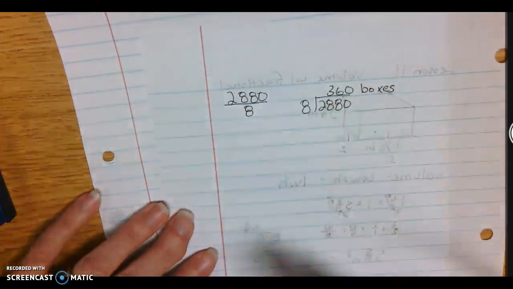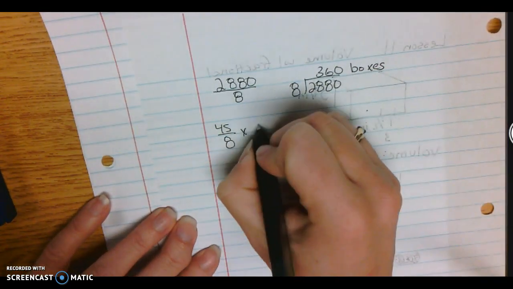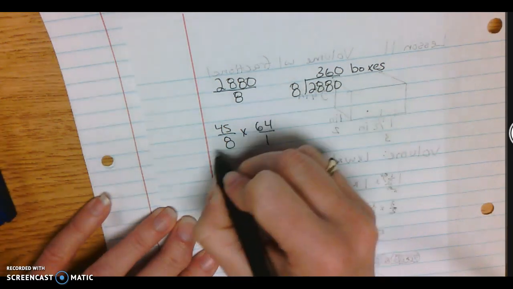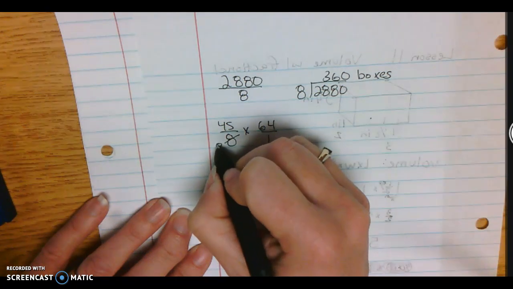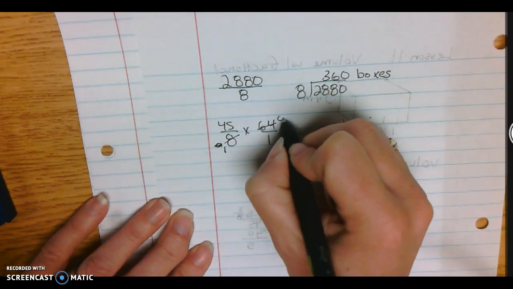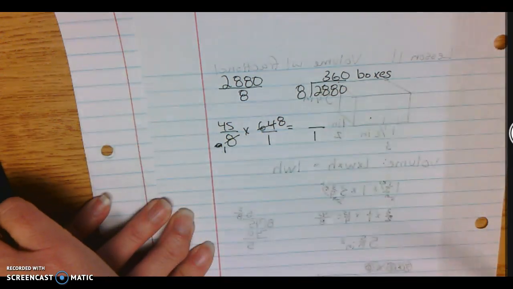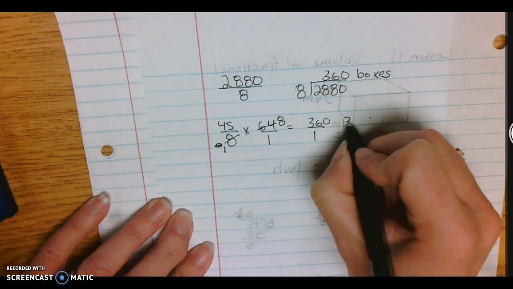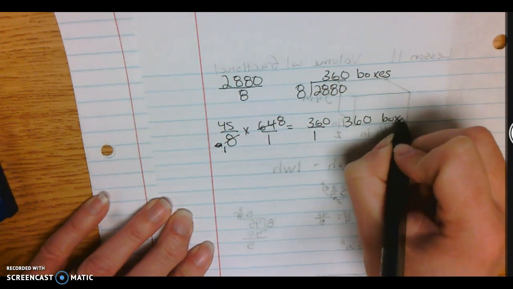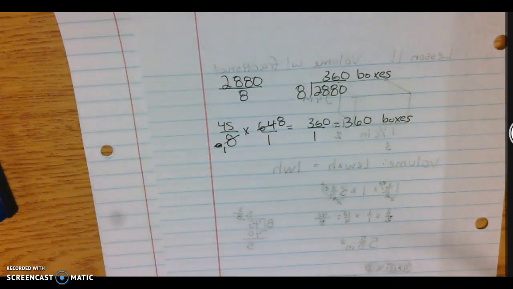Another thing that you could have done, just a reminder, if you are into this, when we had 45/8 times 64 over 1, I could have cross-simplified here. I have 64 and 8, which I can divide both of those by 8, and then I get 1 and 8. 1 times 1 is 1. 45 times 8 is going to be 360, so that tells me it's 360 boxes. So just depending on where you want to simplify that fraction, which one's easier for you.